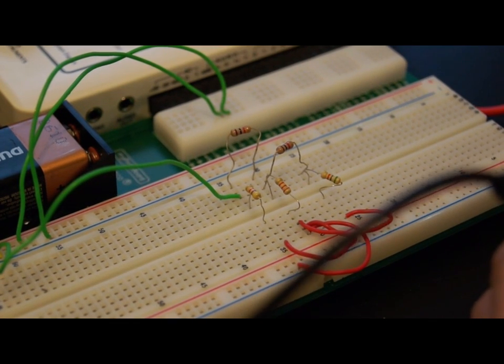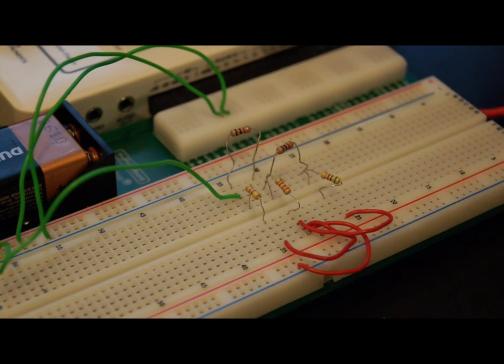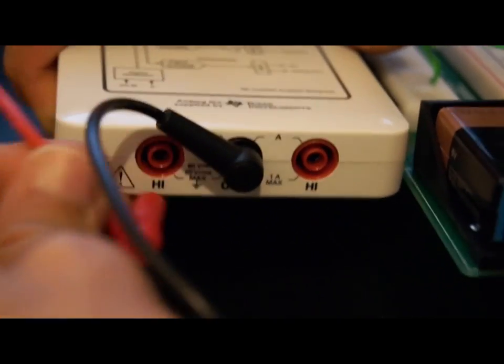To measure the current across each resistor, you will need to change the red probe on the myDAQ from this end to this end.